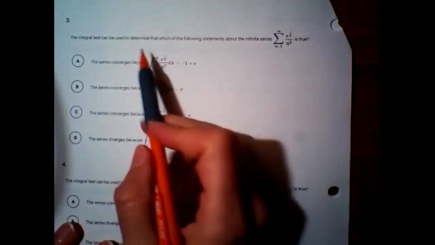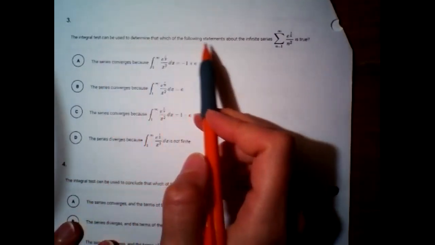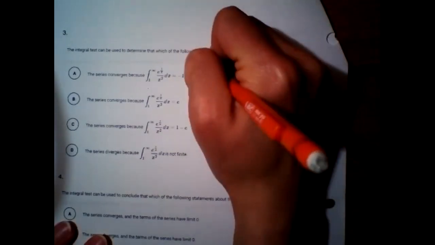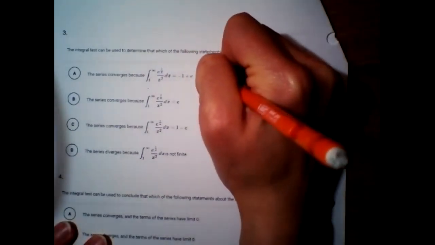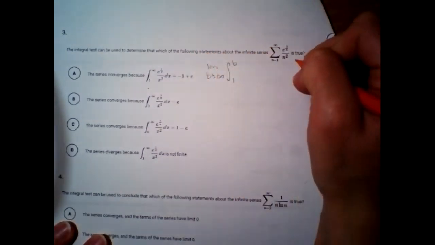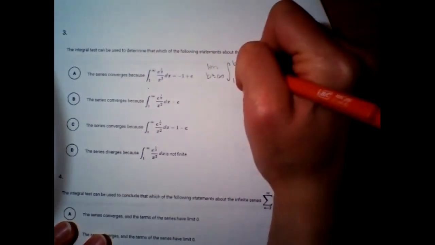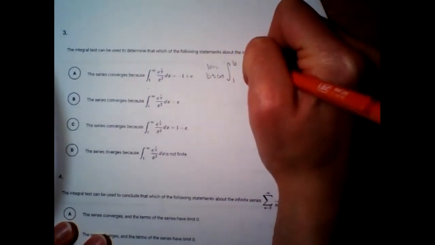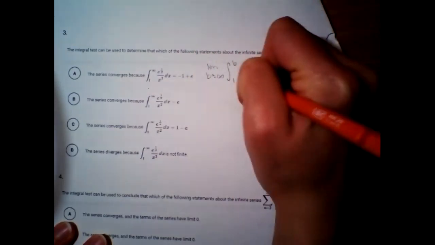All right, so this one, the integral test can be used to determine which of the following statements about the series. So we are going to set up an integral from 1 to infinity. And so it'll be limit as b goes to infinity, integral from 1 to b of this. And so I'm just going to replace the n's with x's, and then dx.